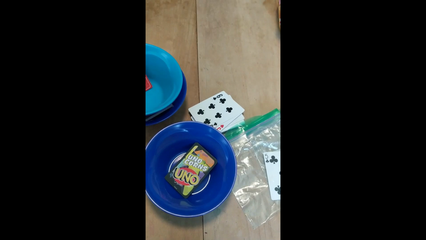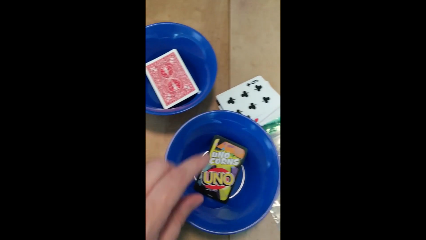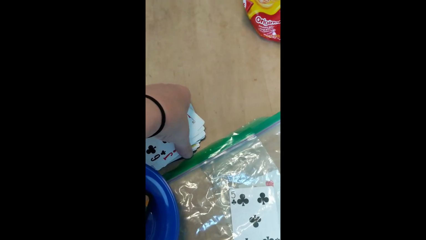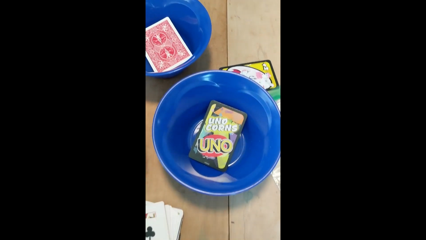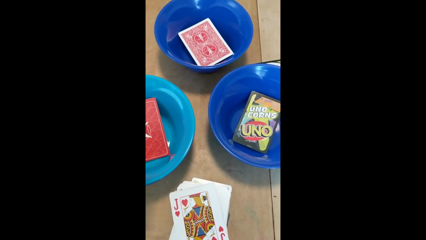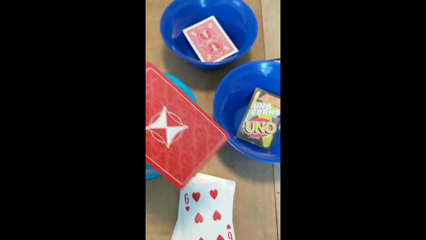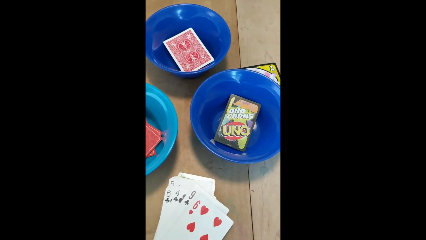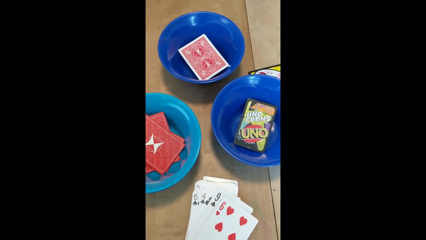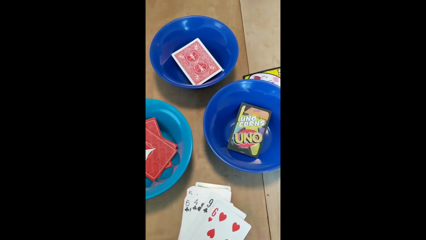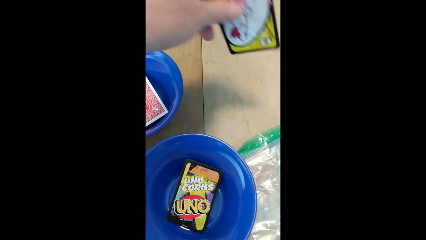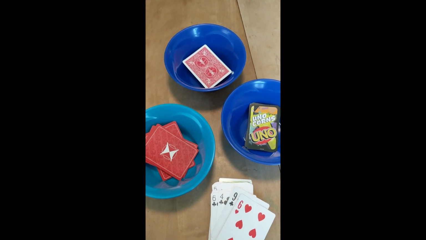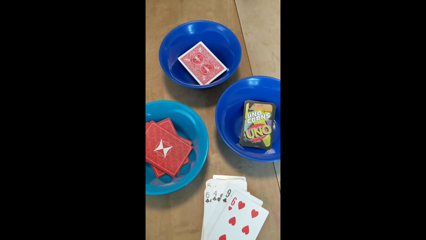So I have these bowls. Could sort Uno cards, this type of card and that type of card, and here are my cards. So I'm giving my student an example of one, and then they would do the rest of the sort with the example. It's really important to give them an example of what you want from them, especially when they're first learning it. Once they have got it down, they might not need the example, they'll know what to do, but initially they will need examples.